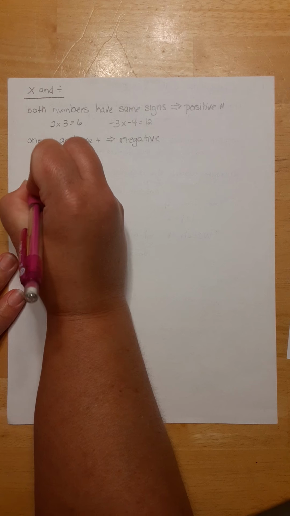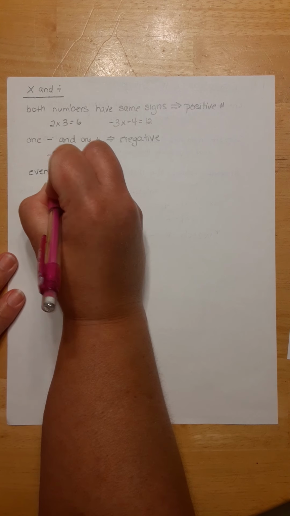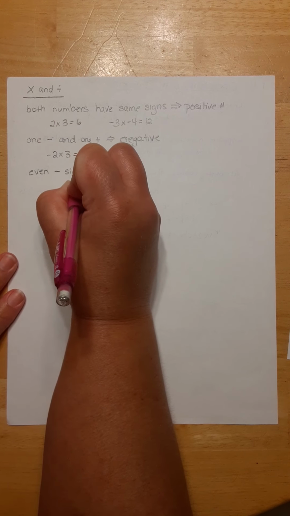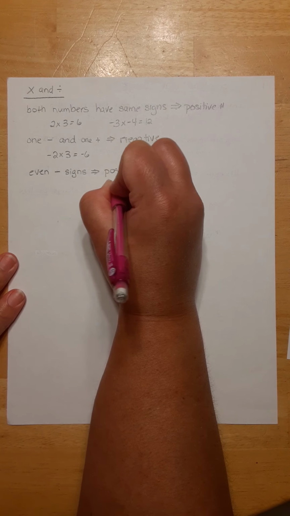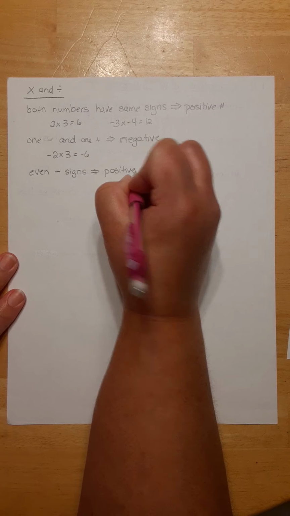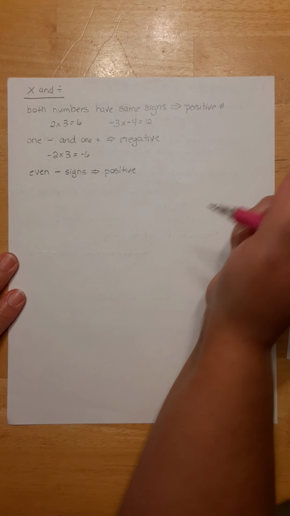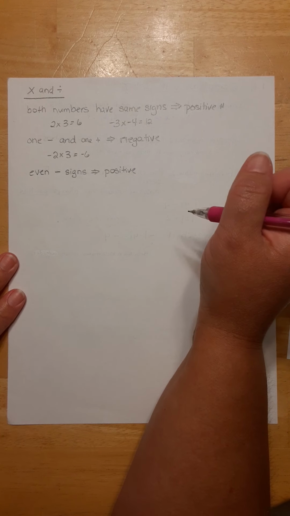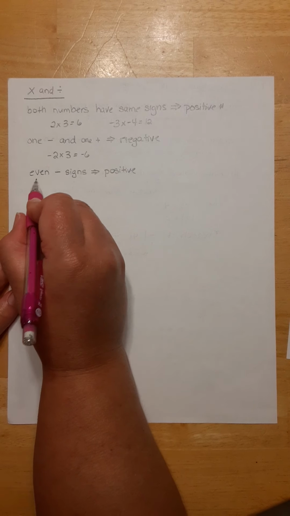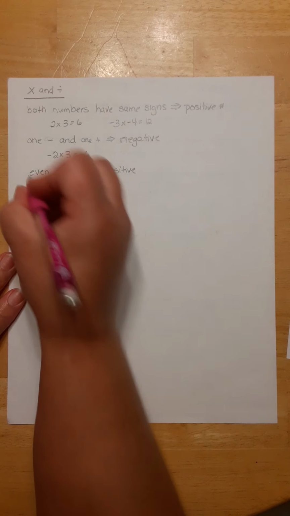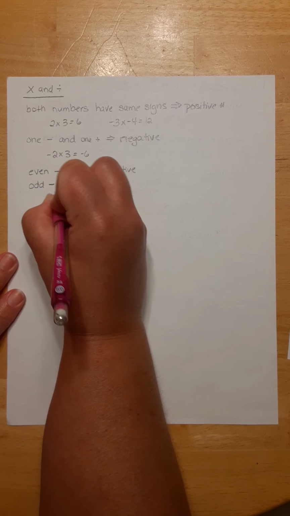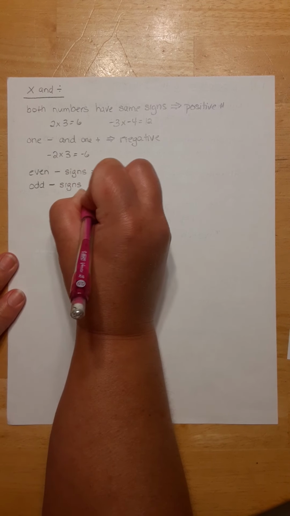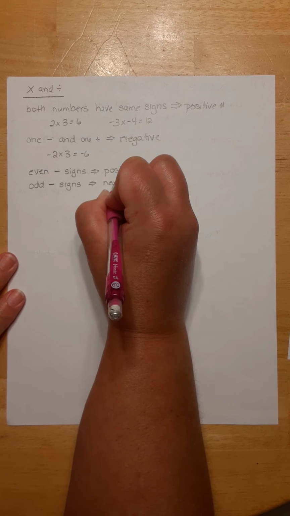If I have an even number of negative signs, my answer will always be positive. So let's say I have 4 numbers that are all negative. My final answer is going to be positive because there's an even amount of negative signs. If I have an odd amount of negative signs, my answer will always be negative.